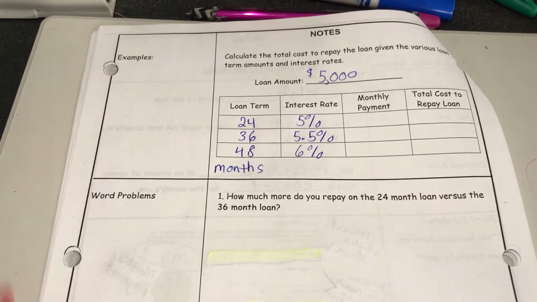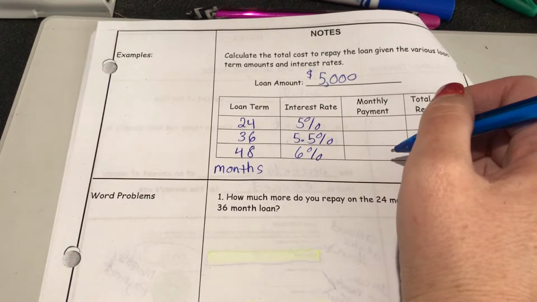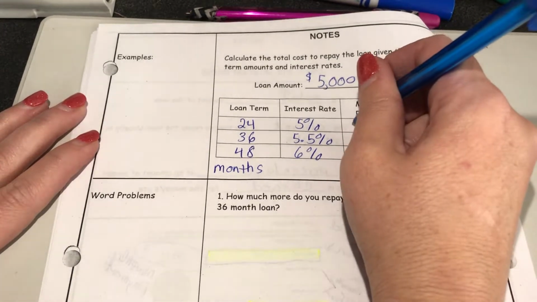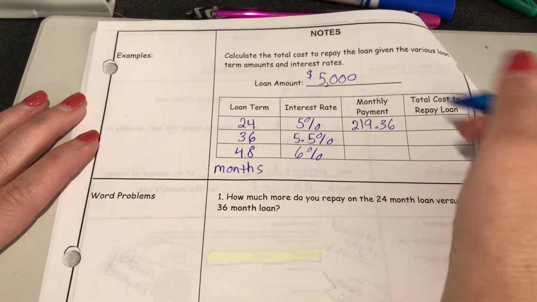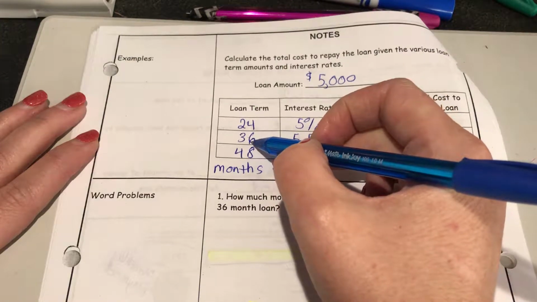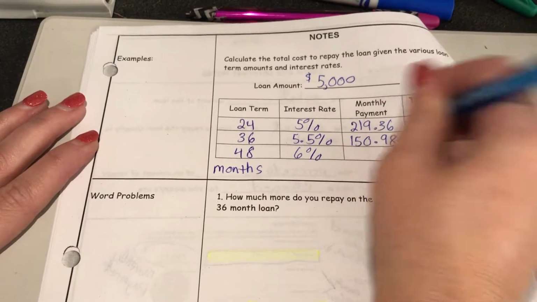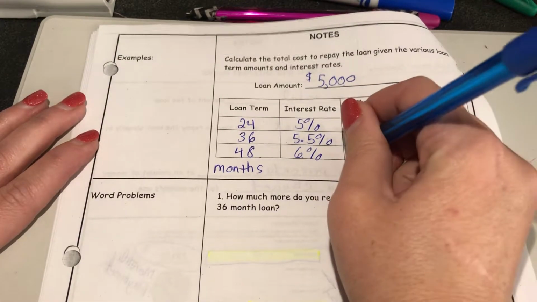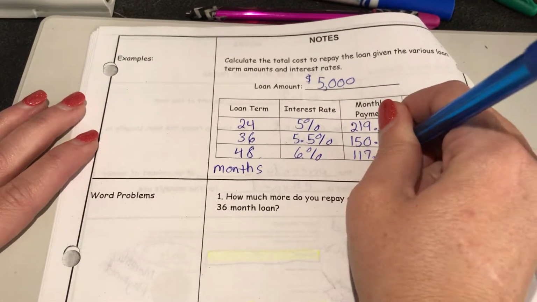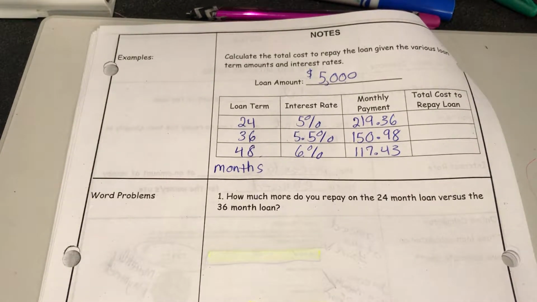Now that you have done that, let's check to see if you got what I did. For a $5,000 loan for 24 months at 5% interest, I got a monthly payment of $219.36. At $5,000, 36 months at 5.5%, I got a monthly payment of $150.98. And a loan for $5,000 for 48 months at 6%, I got $117.43.